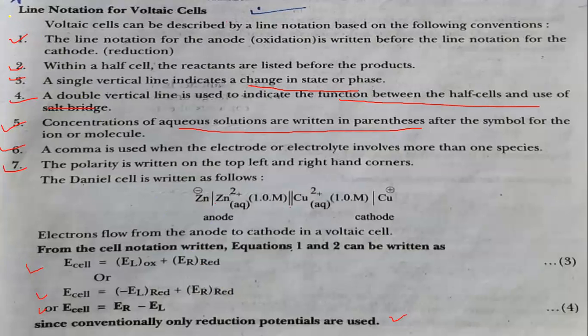What are the line notations? See, here you can see how the line notations are indicated. Here is a single line, here a double line, again a single line. To the left side there is the anode, to the right side the cathode. The line notation for the anode, or oxidation, is written before the line notation for the cathode, or reduction.